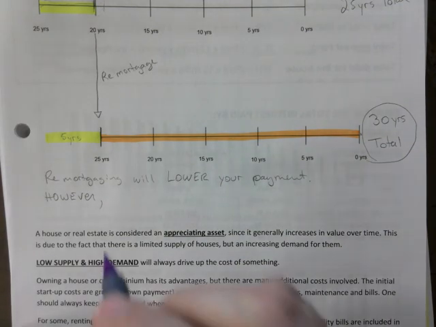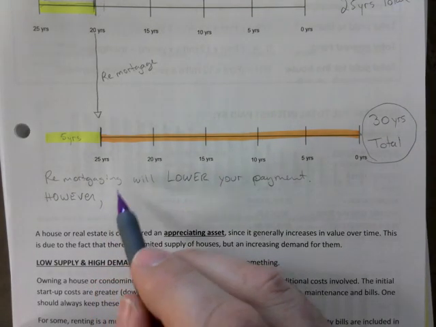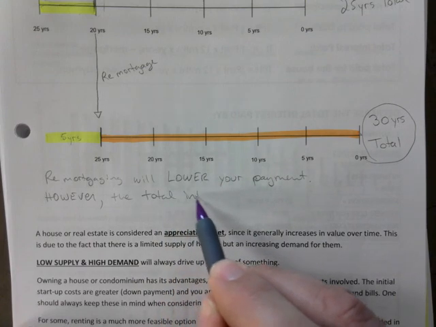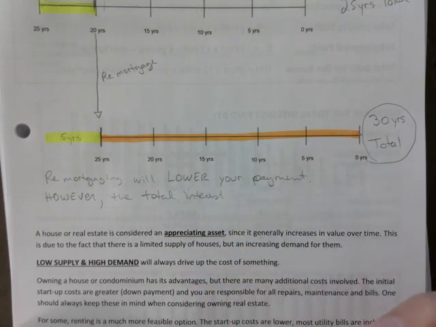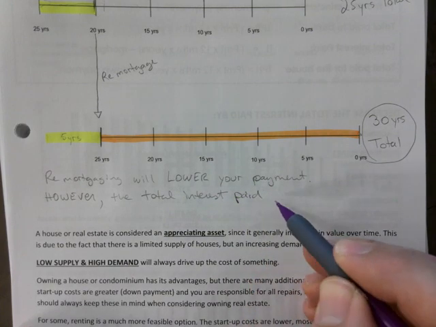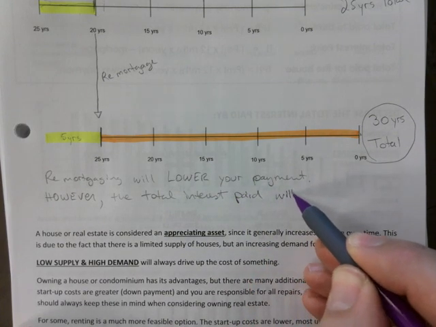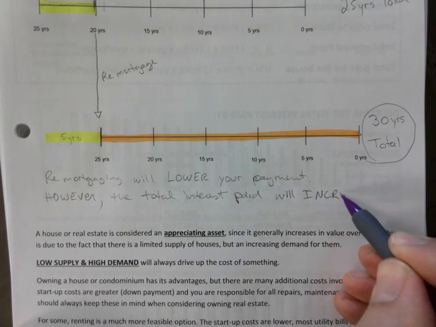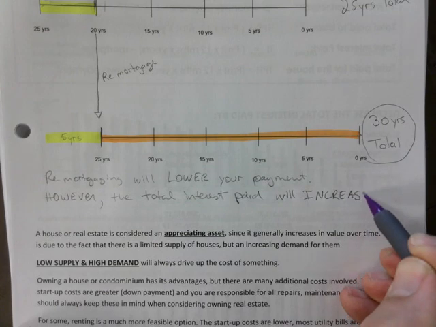I don't want to hear it. Right? However, the total interest paid will increase. That is what I want you to know.